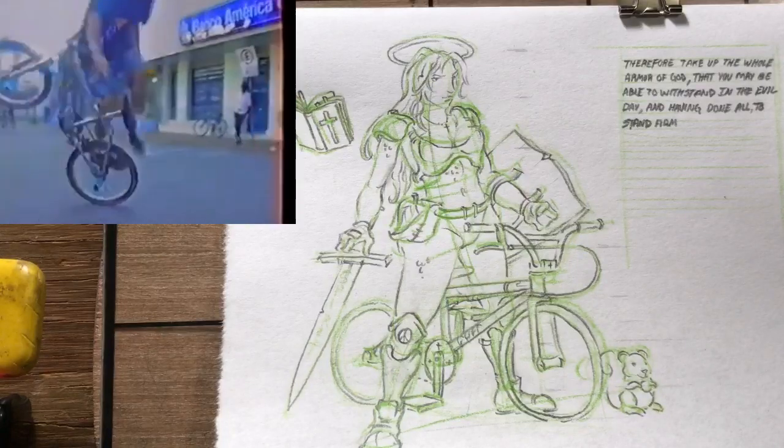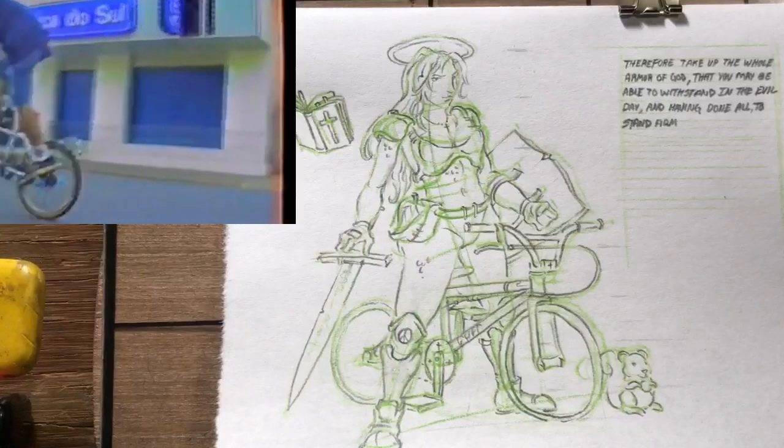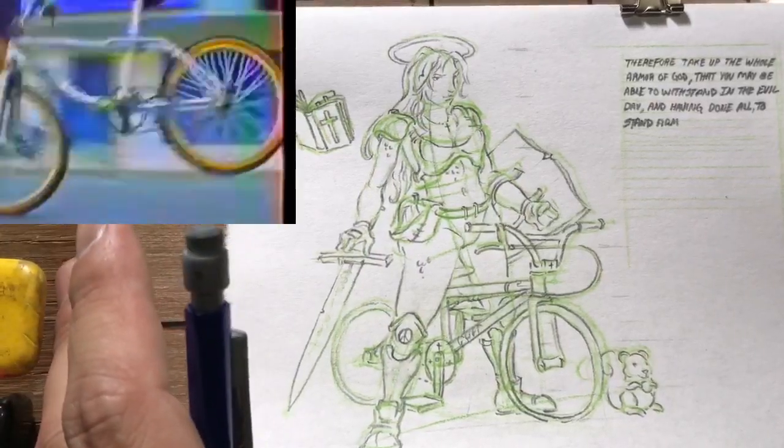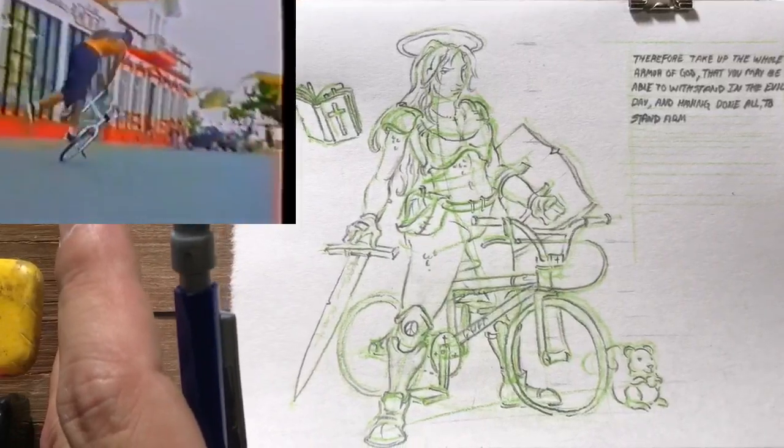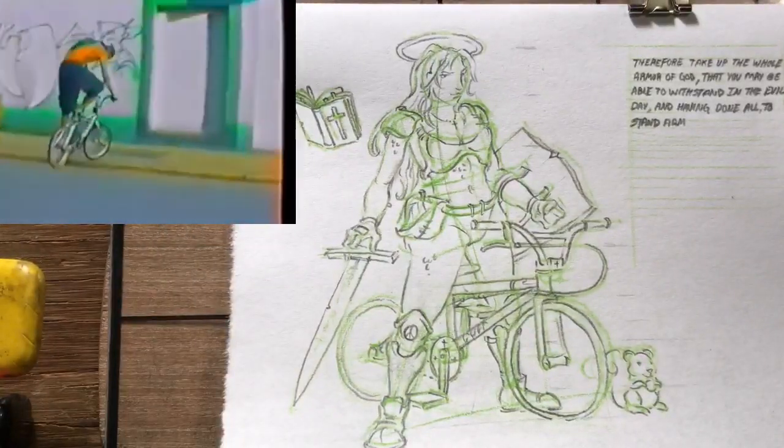Do I ever color these? I actually don't. I used to paint. I used to be really into painting, but personally I got burnt out of painting because it took me so long to paint.